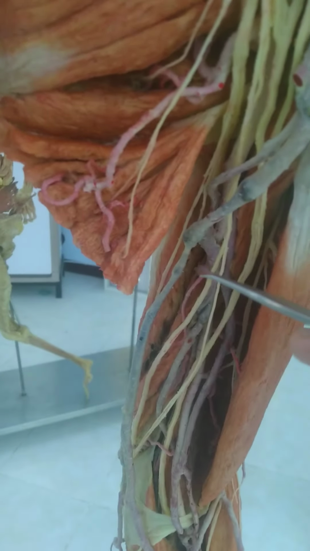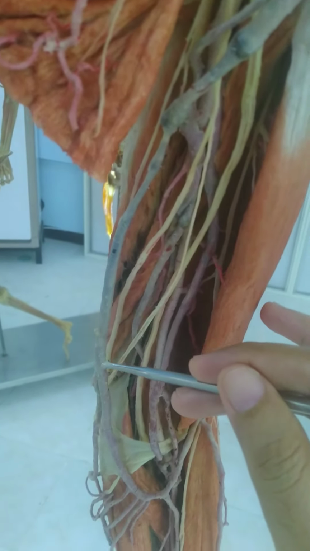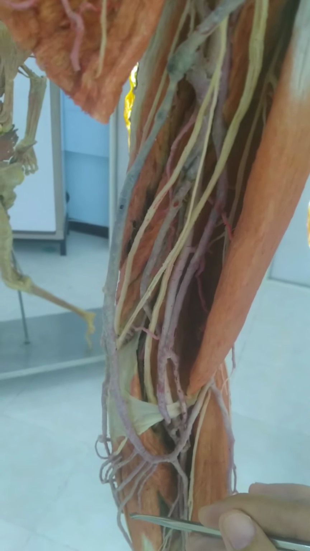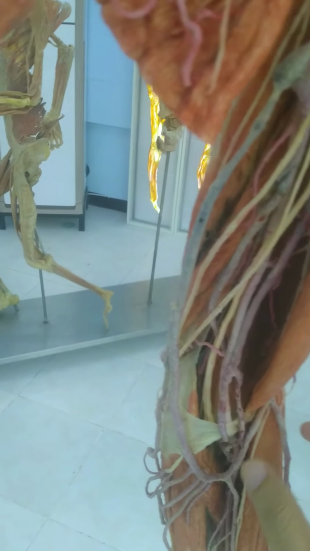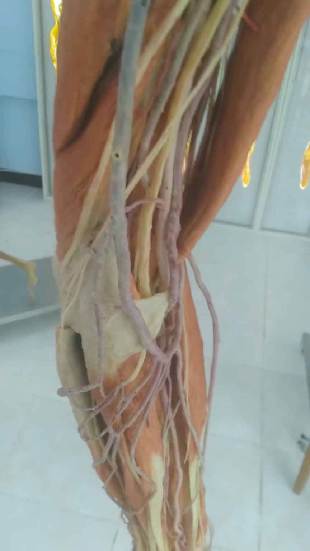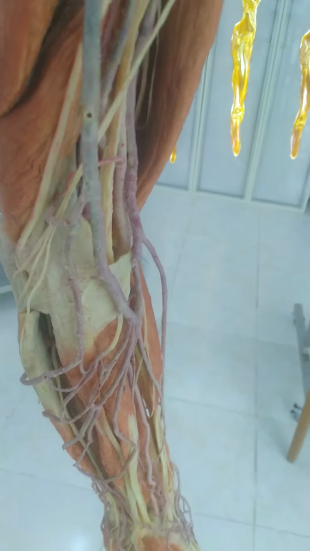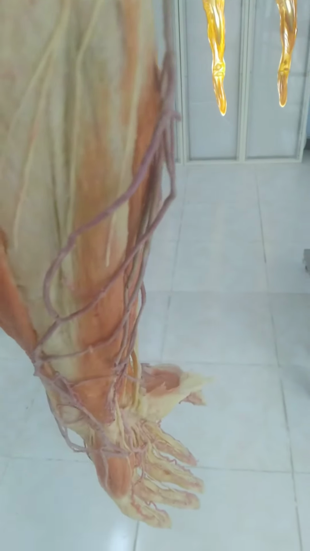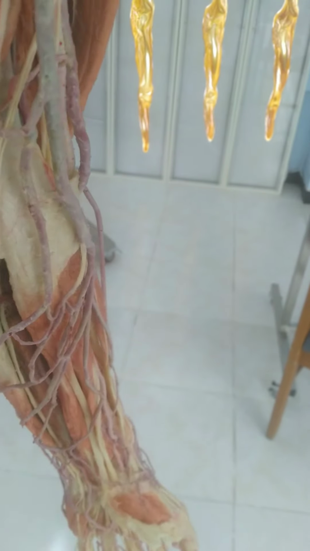No? So this vein right here is the basilic vein. The basilic vein, we can trace it down. It courses along the medial aspect. We can trace it down, coming from the medial aspect of the forearm and from the medial side of the dorsal venous arch of the hand. You can see the origin of the tributaries to the basilic vein right there.